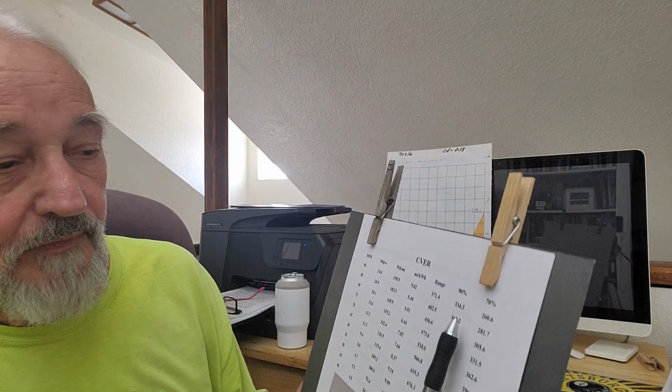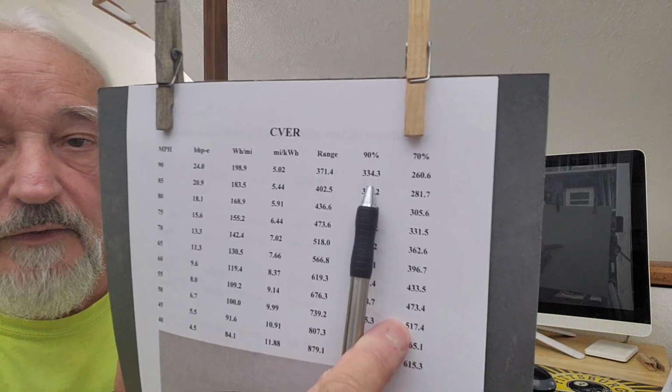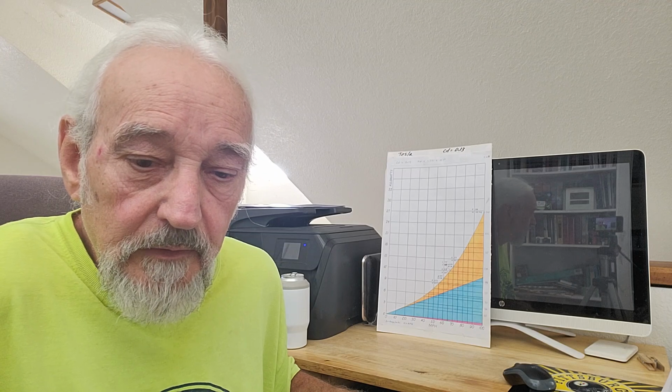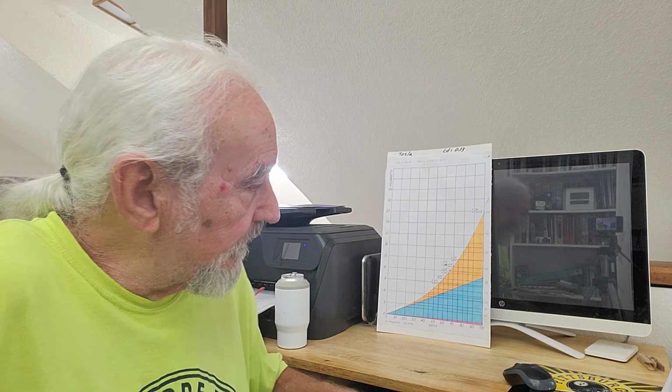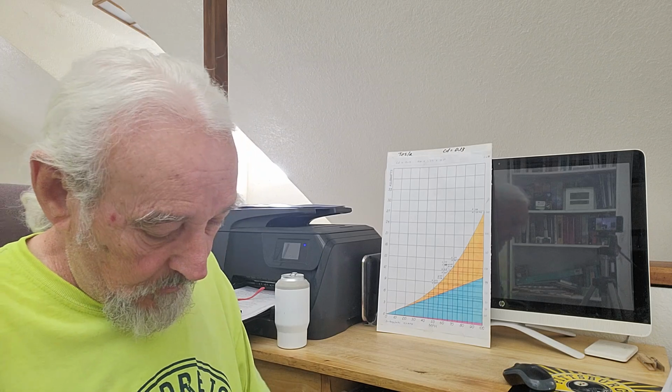Now, I don't have this up here. I only went up to 90. But if we had highways where you could do 90, like a lot of people already do, 90% battery, 334 miles of range. That's greater than my car has now at 75. And the aerodynamic drag really goes up tremendously at those speeds. I mean, you can see it on the graph.